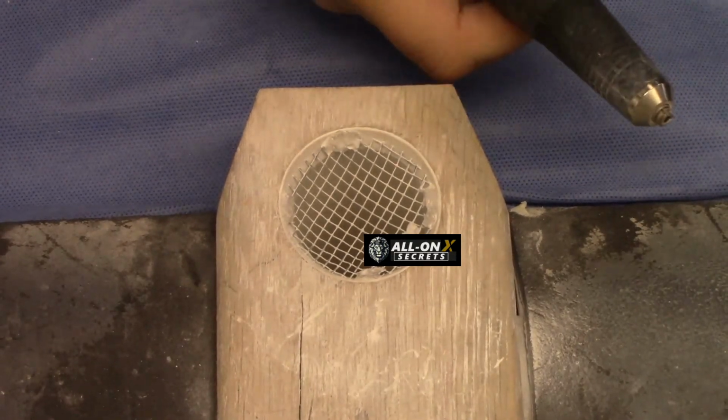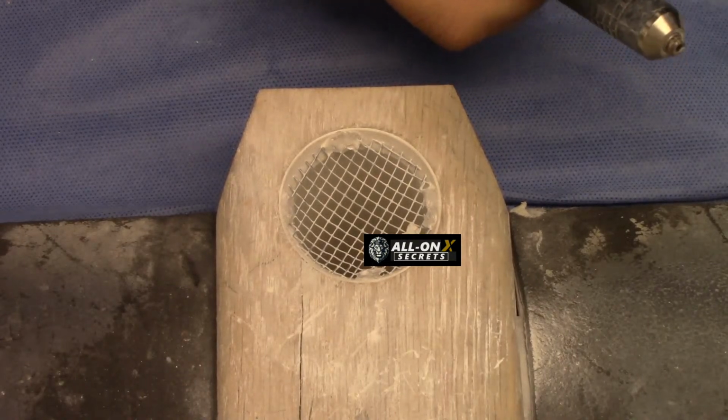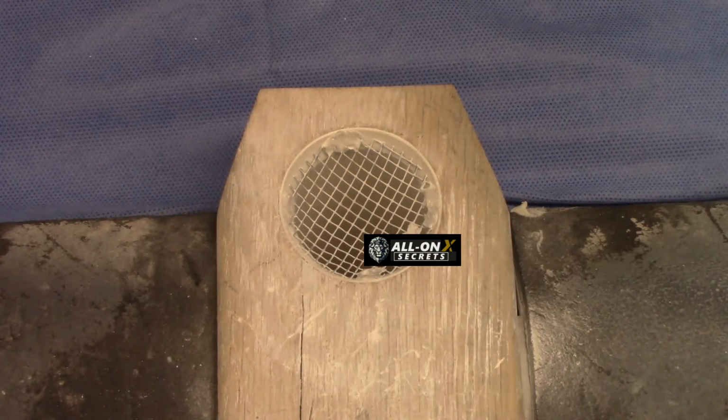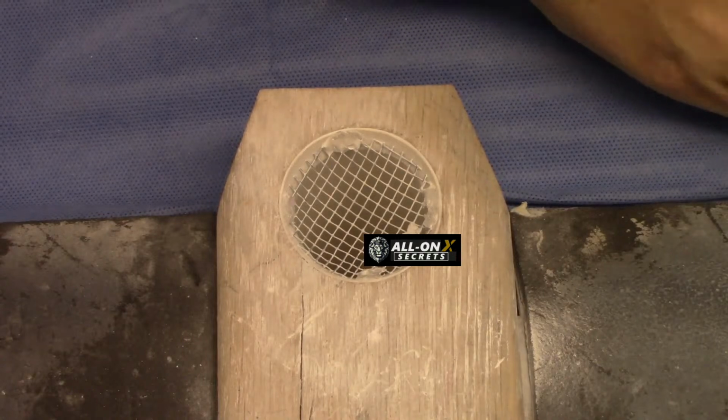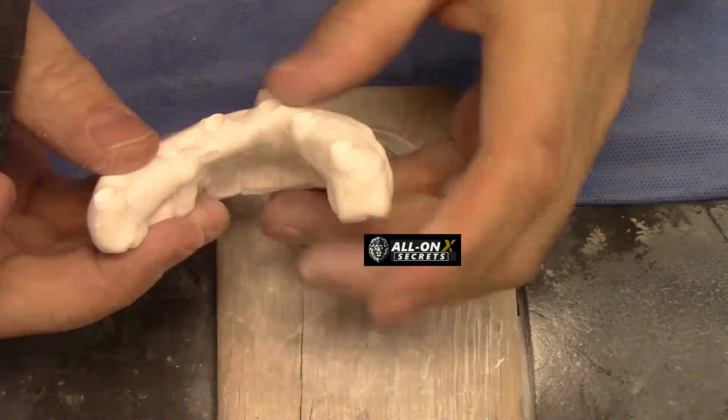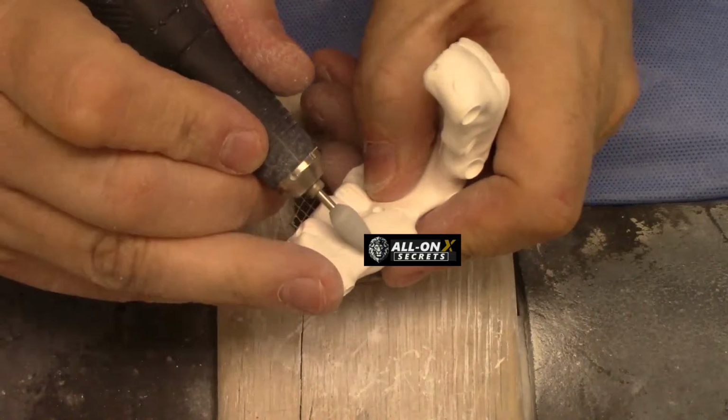A little polish here. Not really a polish, but just cleaning up. These are made for zirconia.